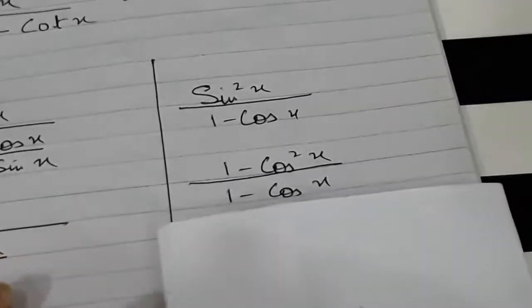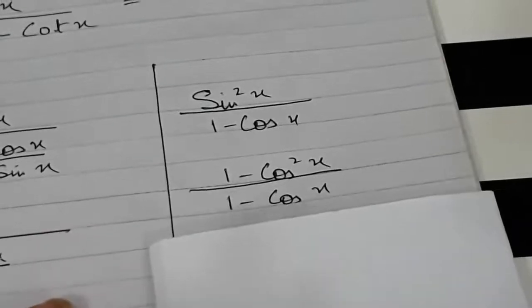Now sin square x again I can replace by the identity I have just shown you up here, which is 1 minus cos square theta. So I will use it here, and it will become 1 minus cos square x.